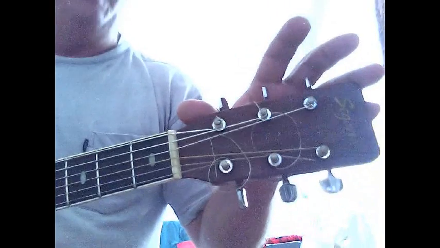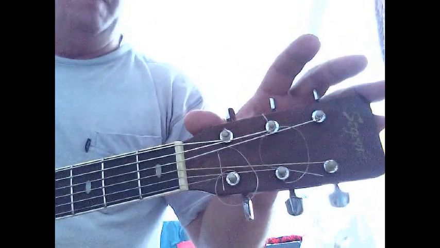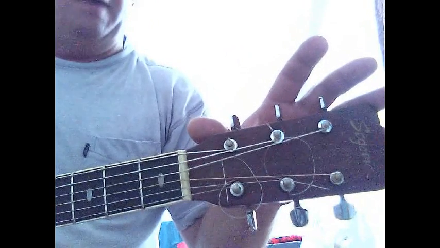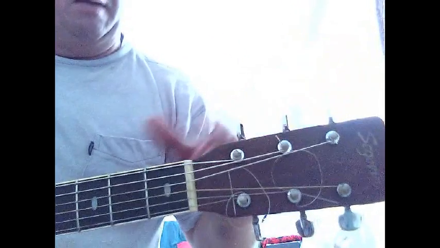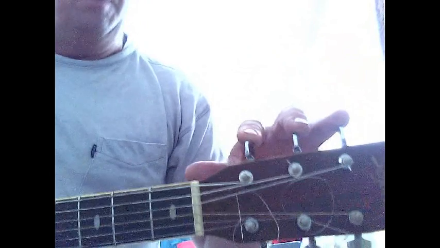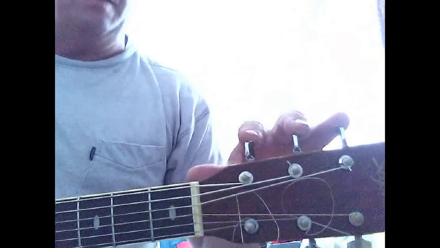You can see I've got a guitar in my hand. The camera is on this portion of the guitar here. Now remember, we call this the head of the guitar, the head. You can see these three things here. These are called your tuning keys, your tuning pegs, or your machine heads. All three names are correct: keys, tuning pegs, or machine heads.